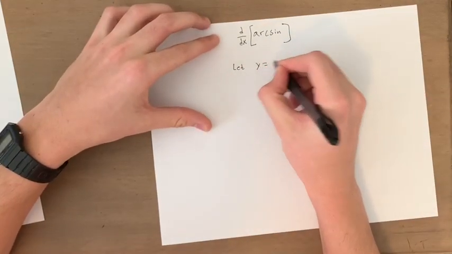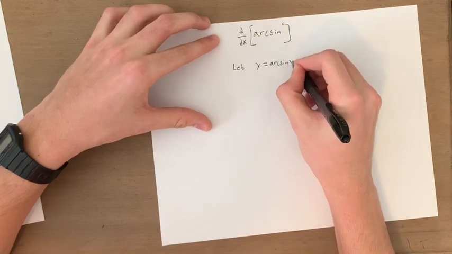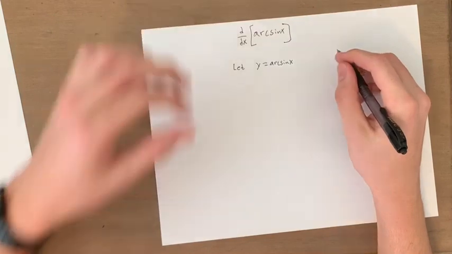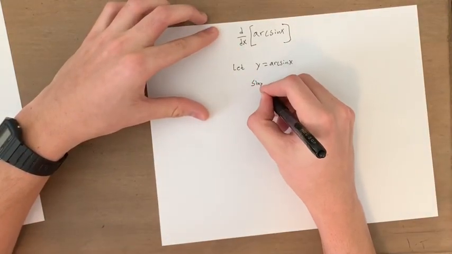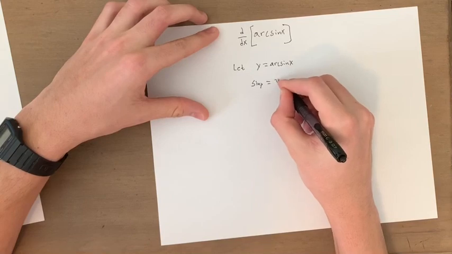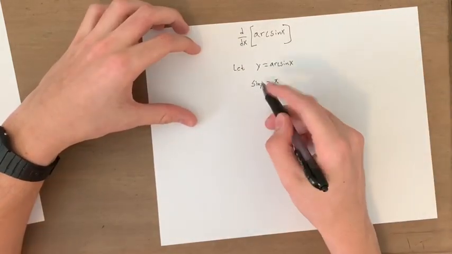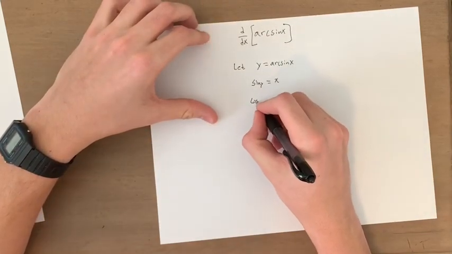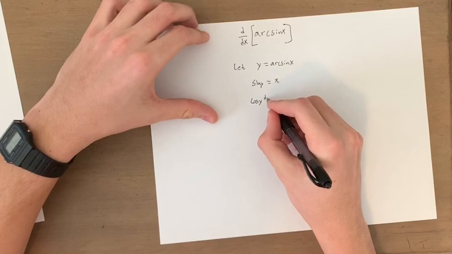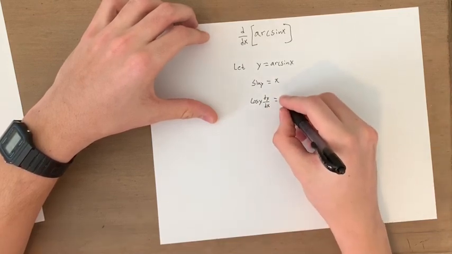Let y equal arcsin x, and then take the sine of both sides. Sine y equals x. Now we're going to differentiate sine implicitly, so we're going to get cosine y times dy dx. Don't forget that part, that's important. And then the derivative of x is 1.